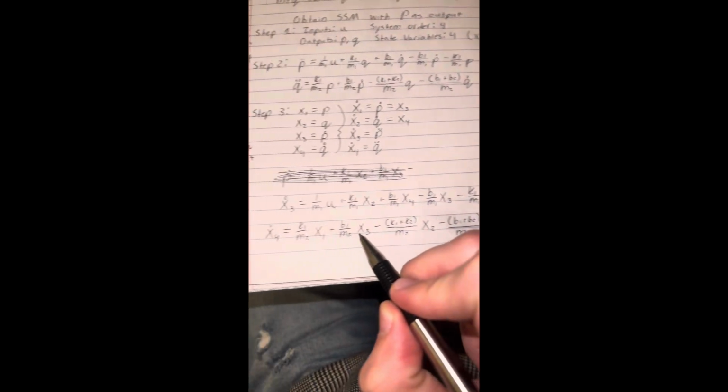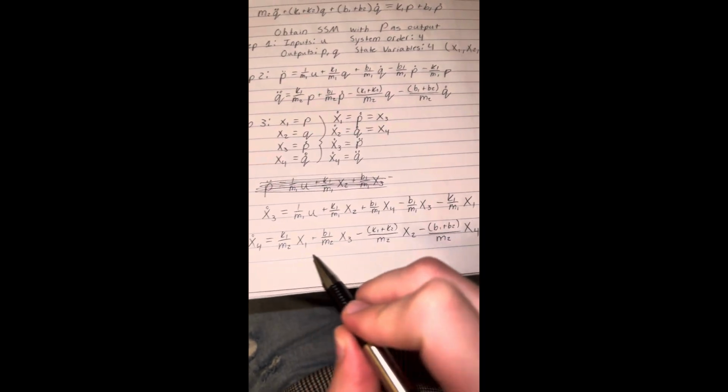Now, what's the order of U in the second equation? All right, do we see a U in here? We don't even see a U in here. So there's nothing there. You just write a 0.